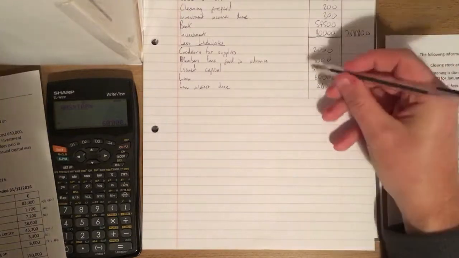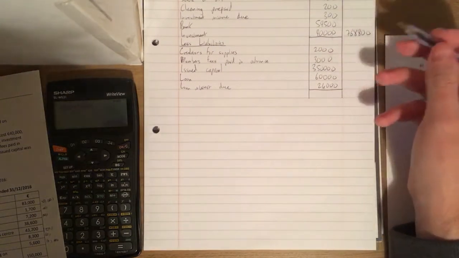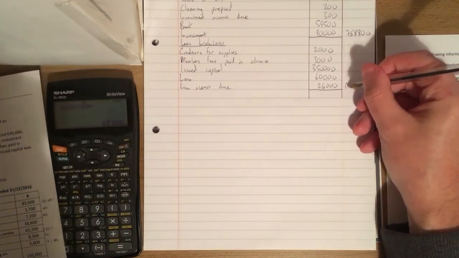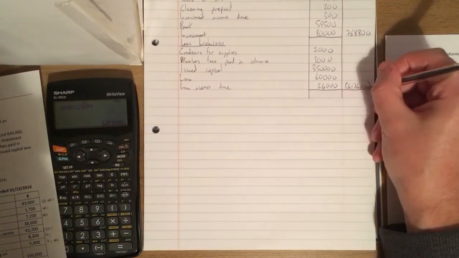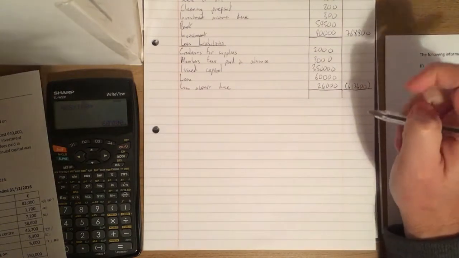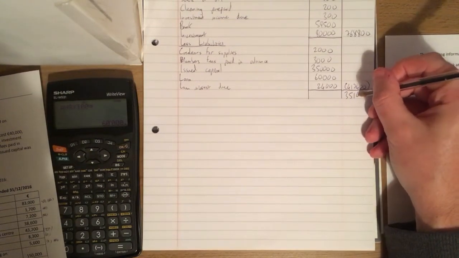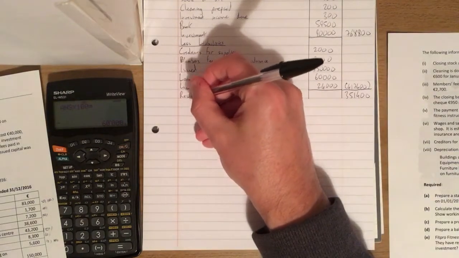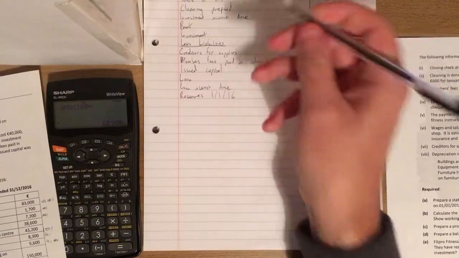They're all your liabilities, so just add those, and that's equal to 417,400. Assets, take away liabilities, 351,400, and that is your reserves 1st of January 16.